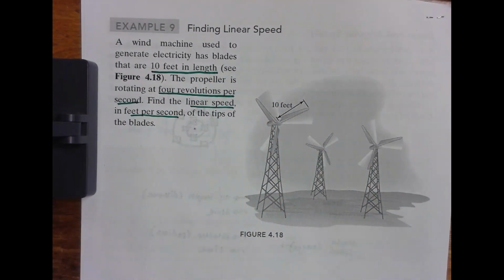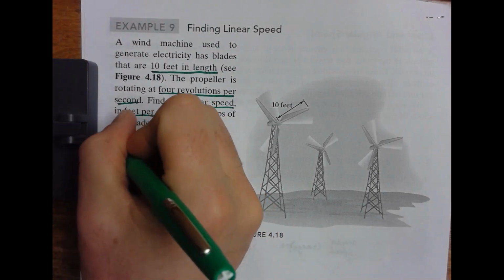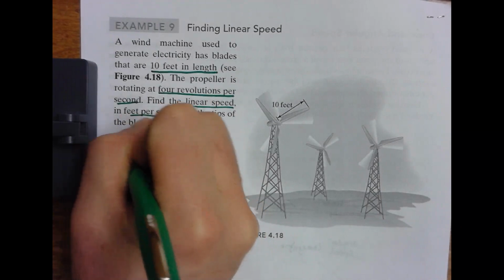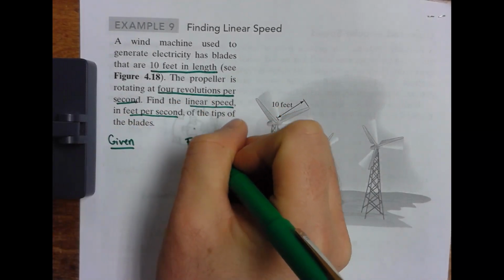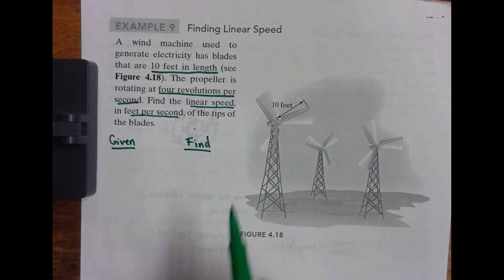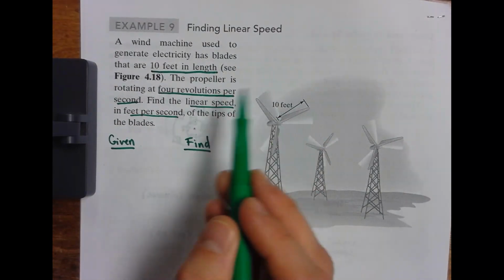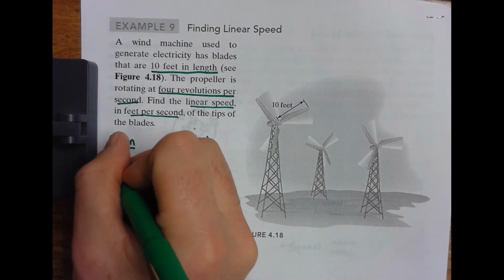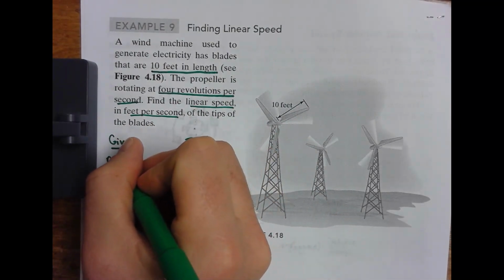One thing that we did first semester with these word problems that I think can be really helpful for those of us that struggle is identify what we're given and what we need to find. When I read this problem, I know that I'm given a length of these blades, and as they rotate, that ends up being the radius. So the radius of these blades as they rotate is 10 feet.